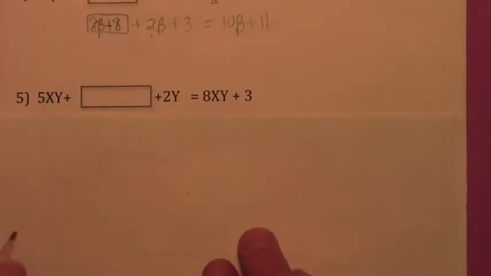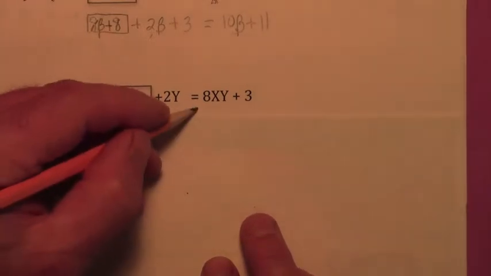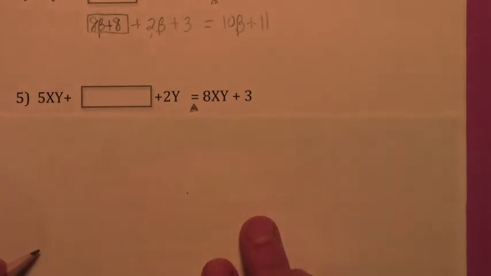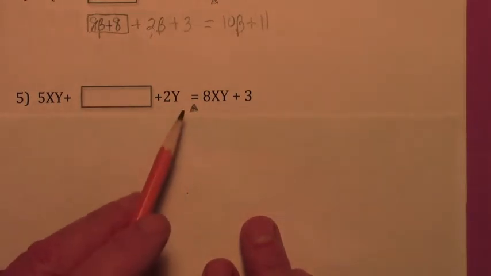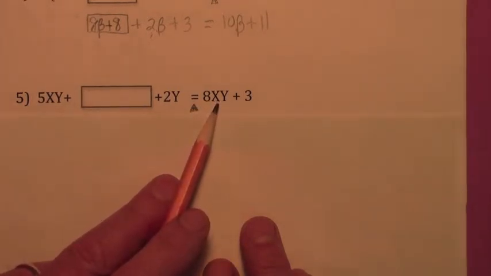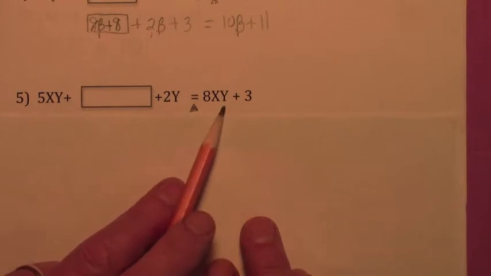I guess one more. All right, remember, both sides have to balance out. By the way, like I've been saying, you're more than welcome to hit the pause button wherever you want. You get more out of this if you try it on your own instead of just watching me do it. You've got to balance out to 8xy plus 3.